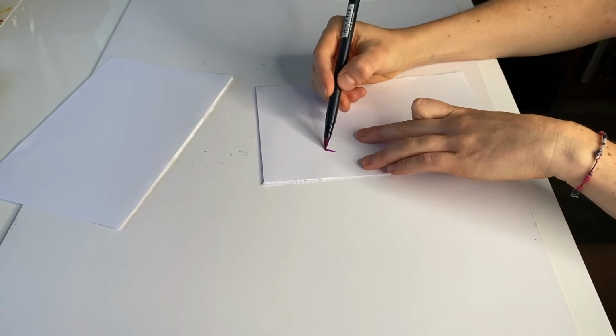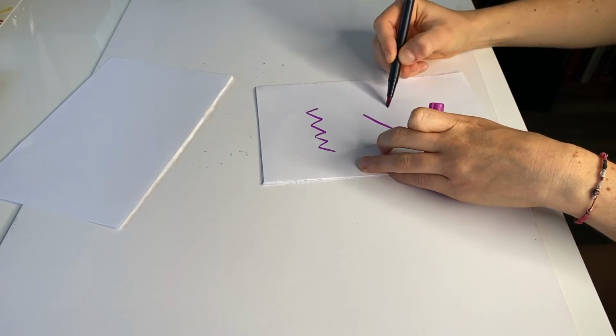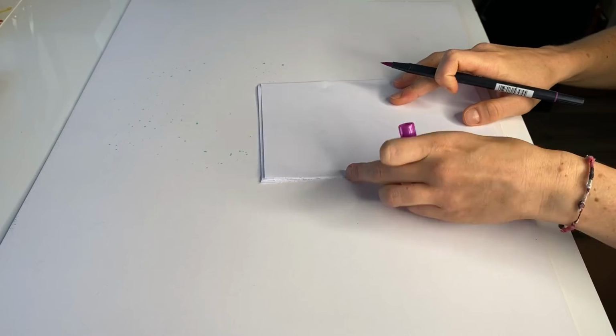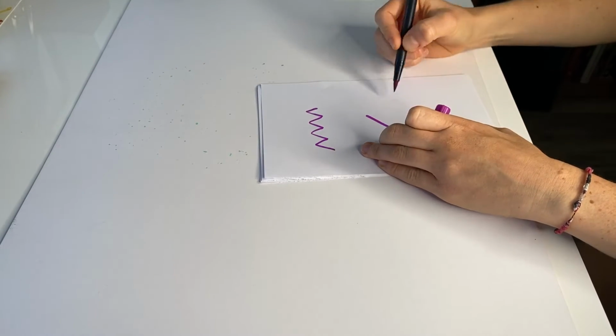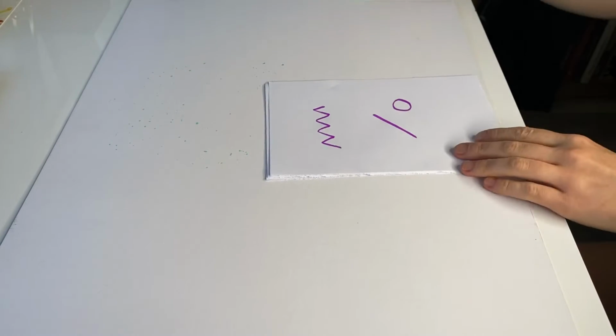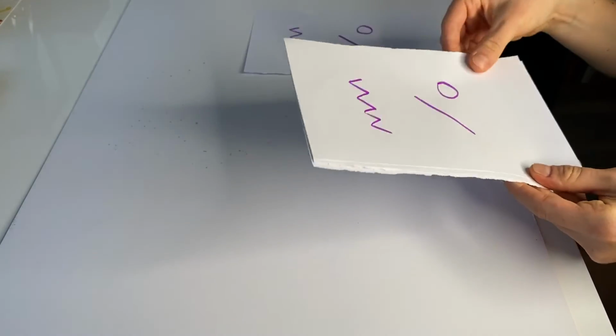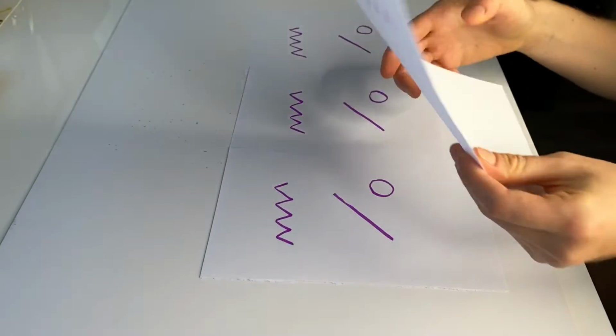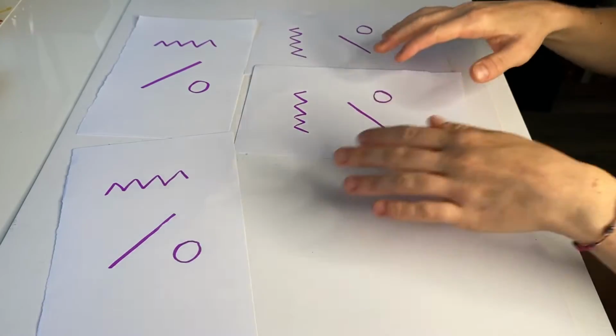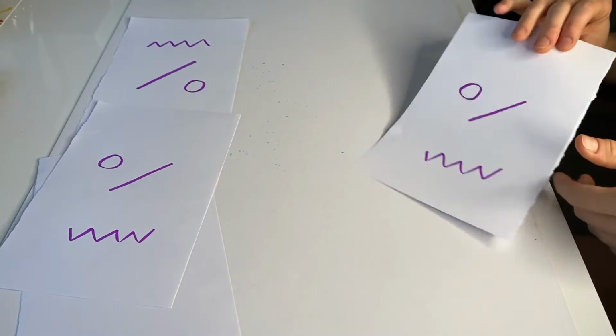Repeat the same 3 lines on the other 2 sheets using the same marker. So you'll end up with 4 equal 3-line drawings. Use thin paper and a dark marker to make it easier for you to trace these lines. Use a window for tracing if you still can't see your lines.